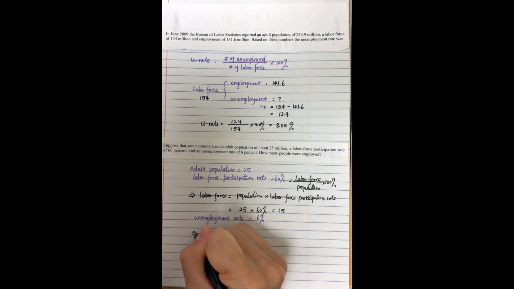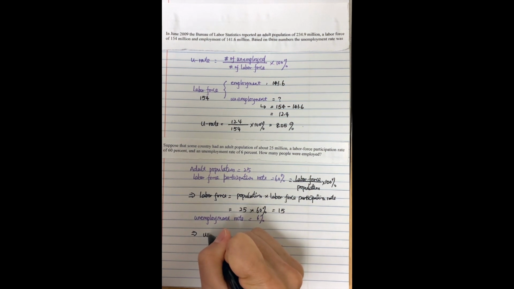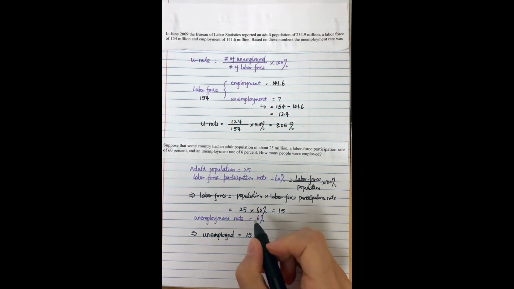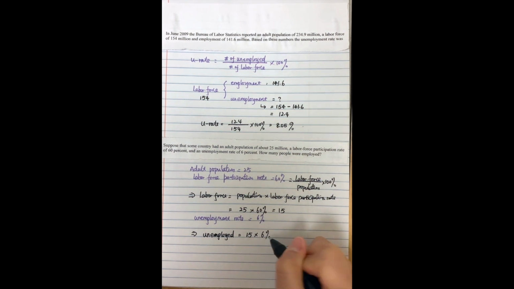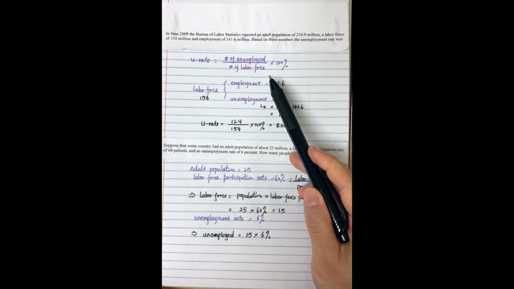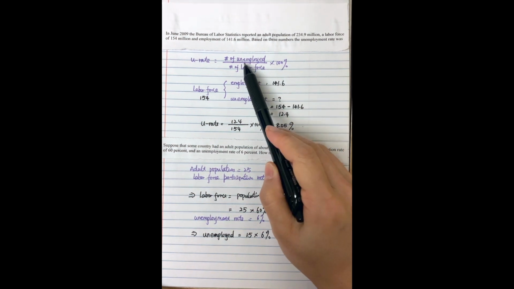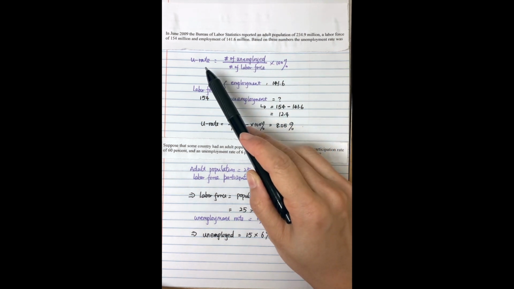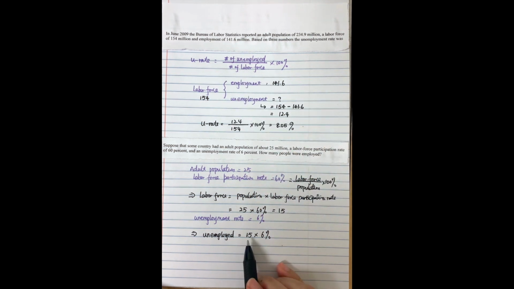Based on this, the people who are unemployed would just equal 15 million, the labor force, times the unemployment rate, 6%. Because as we talked about before, according to the U rate, the number of unemployed equals the U rate times the labor force. So here I use the labor force times the U rate. This gives us an unemployment number equal to 0.9 million.